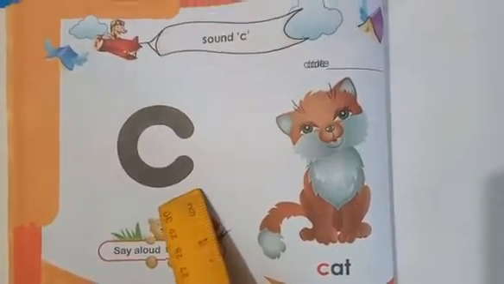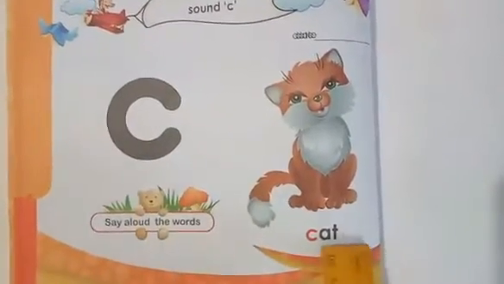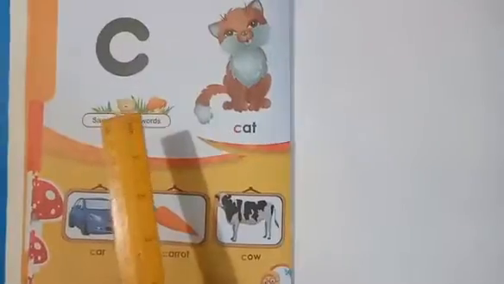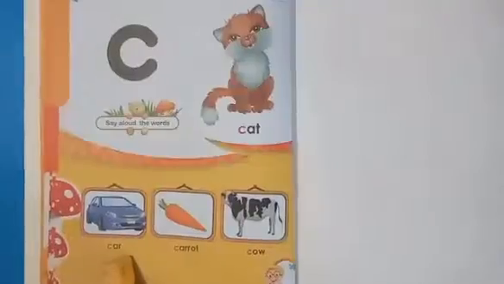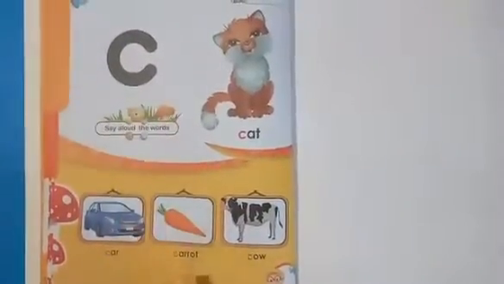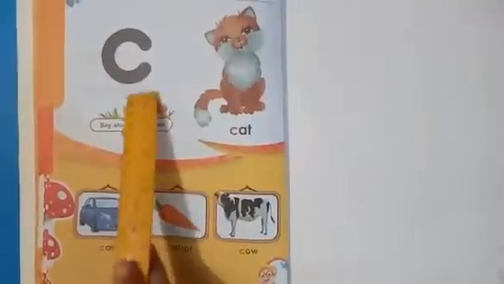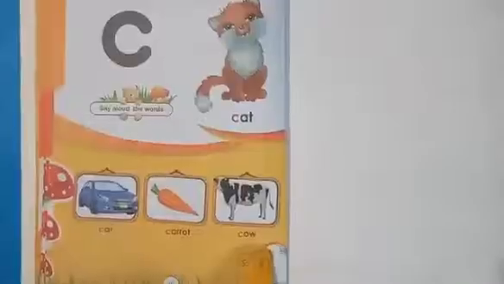K, cat. K, car. K, carrot. K, cow. Today we do page number 17.